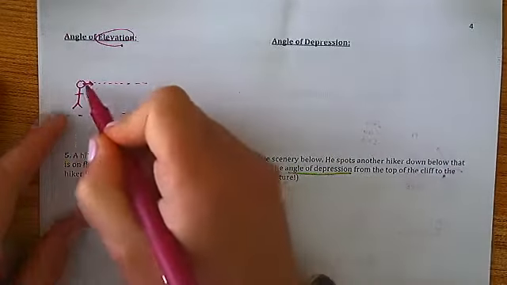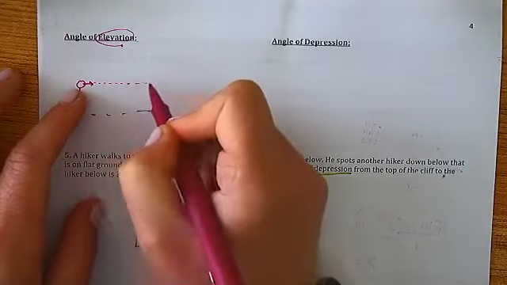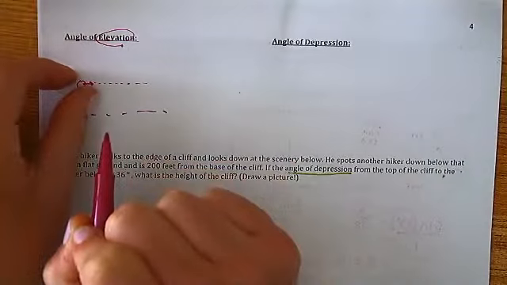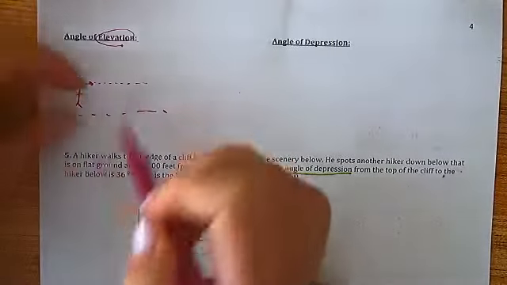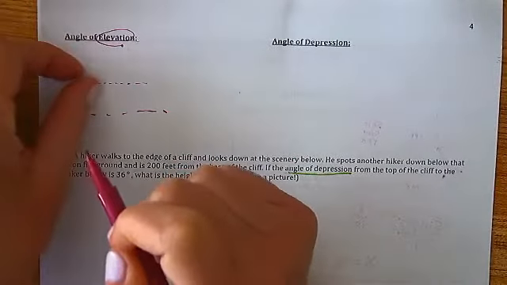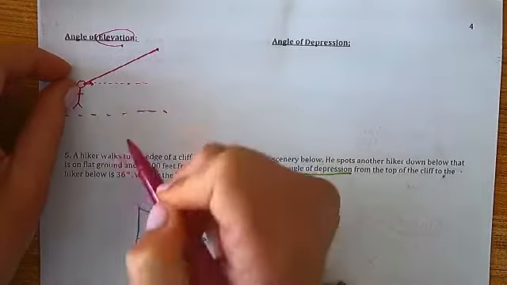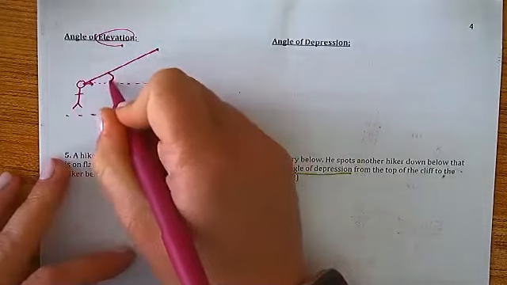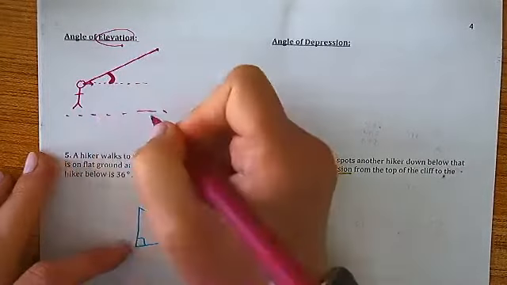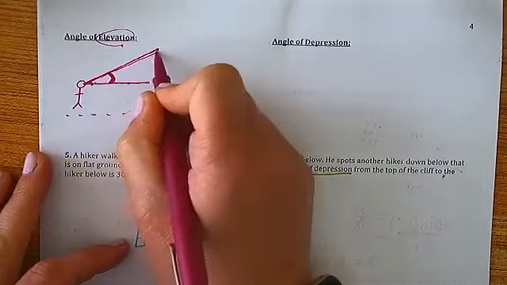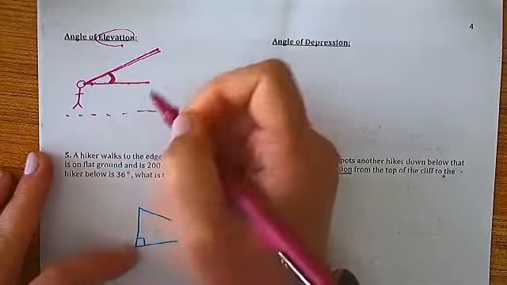So that means that now you're going to take your eyesight that was parallel to the ground and you're now going to tilt your head up to elevate. So if you tilt your head up, where's your eyesight now? Going up, right? So this angle right here that gets created from your initial line of sight, and then when you look up, that right there is the angle of elevation.